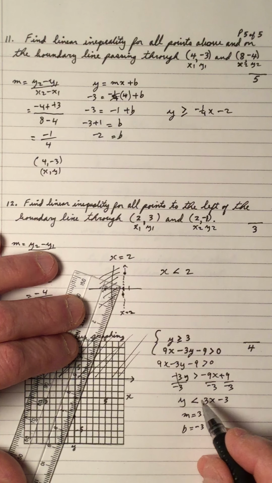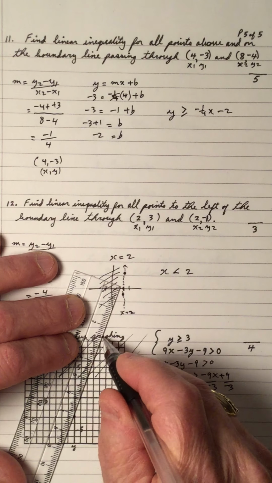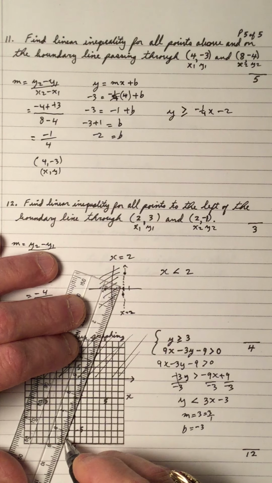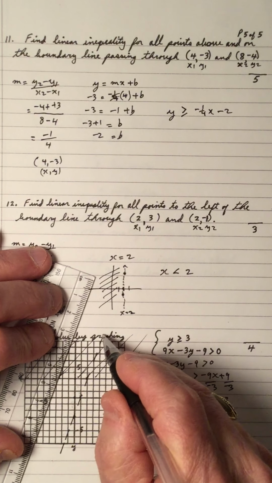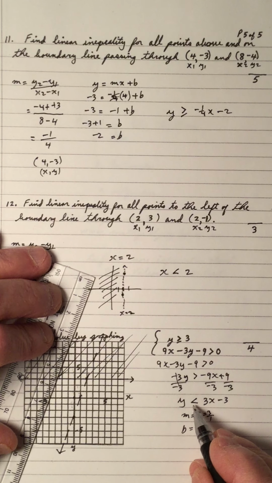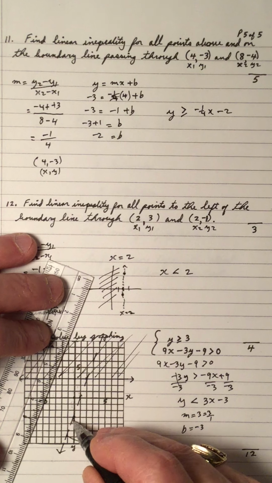And the boundary line for this is not equal to, so it's a broken boundary line. Okay, make it broken. There it is, broken. And y is less than is below the line. So this is below the line, down here.